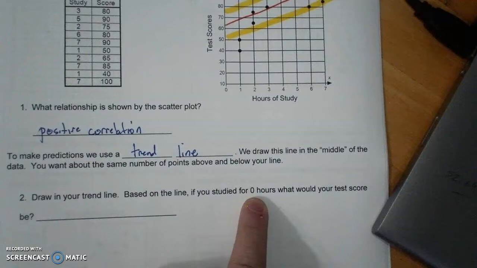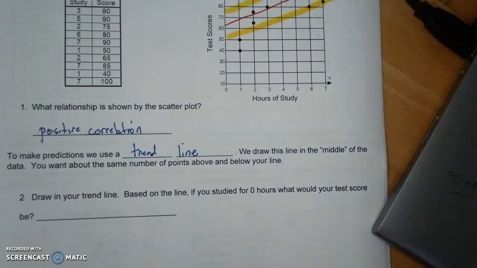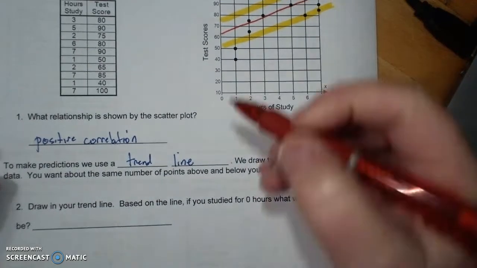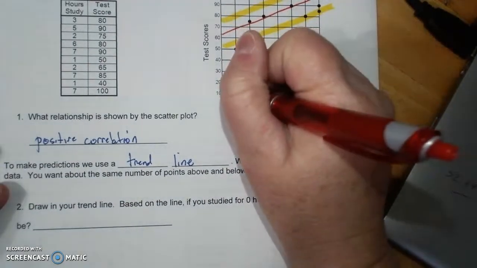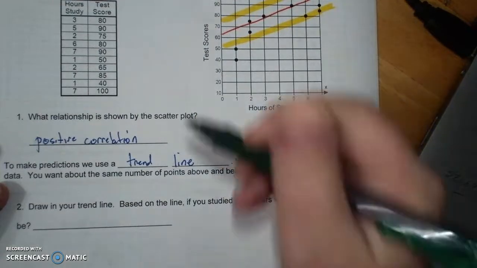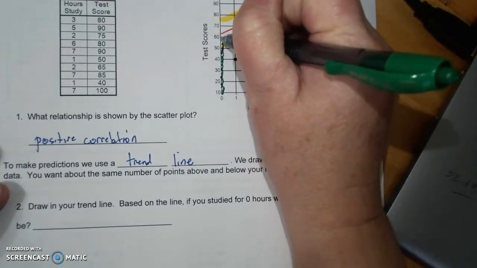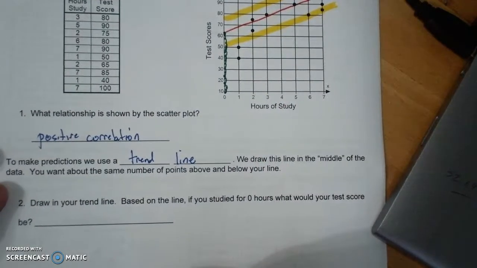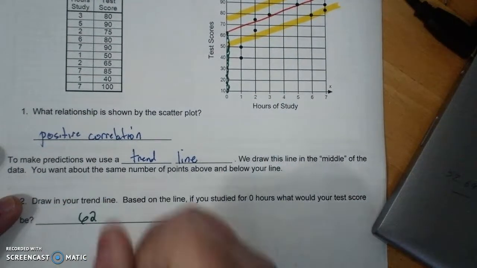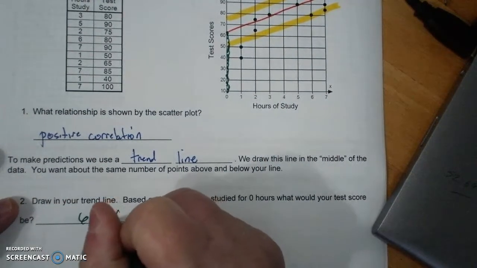If you studied 0 hours, what would your test score be? Now this is where you go to 0 hours, so you go here. And at 0 hours, you're going to say, where does it hit the trend line? And it's going to be an estimate, and I would say 62 for a grade.